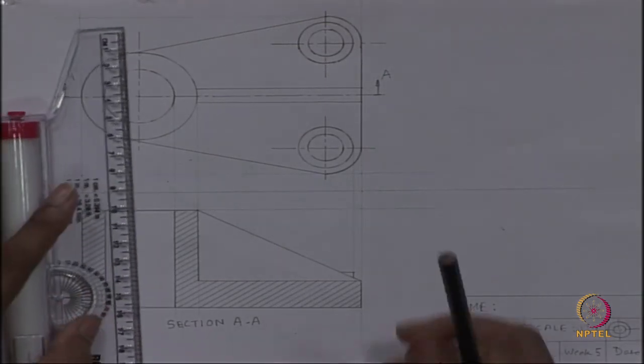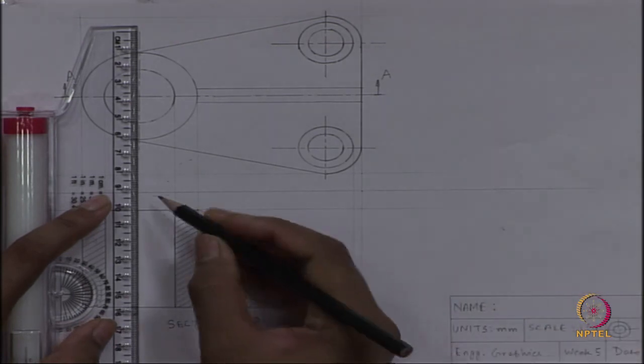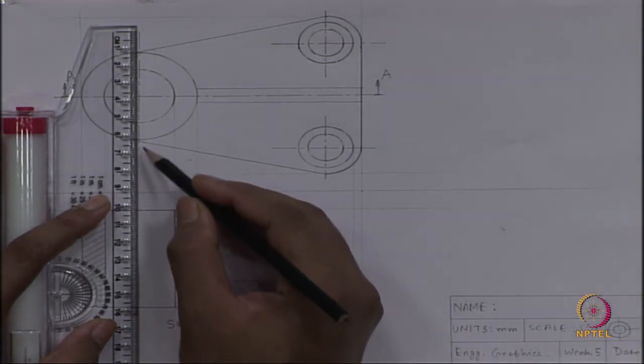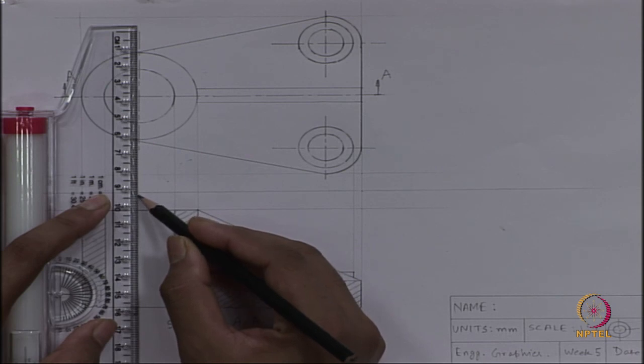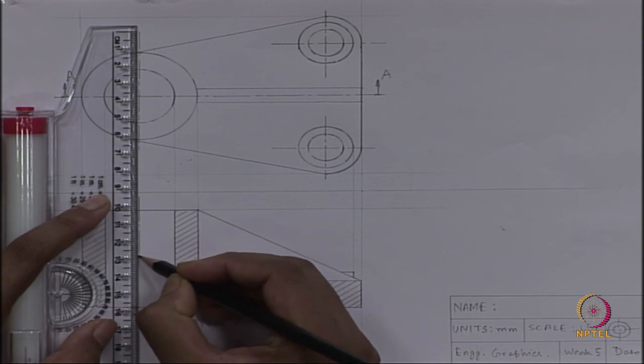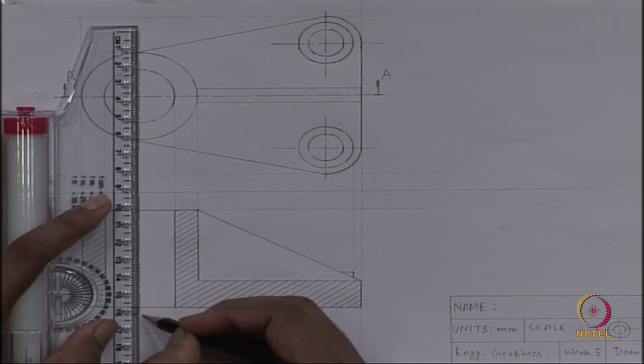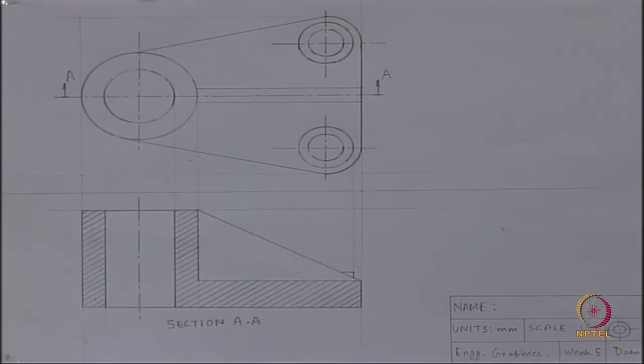Actually, we have forgotten to draw this part, but we need to draw this center line also, the center line corresponding to that hole. So, with this we are done with question number 1 of week 5. After this we will go to example number 2, where we will deal with auxiliary view. Thank you.